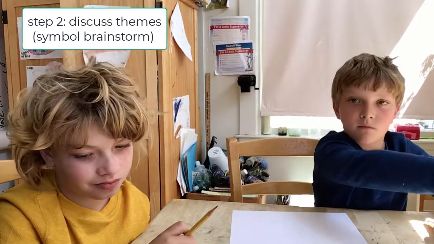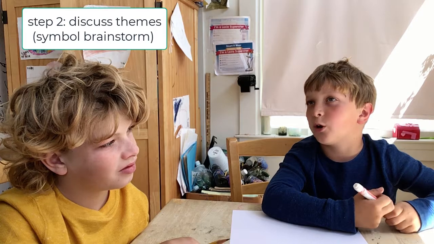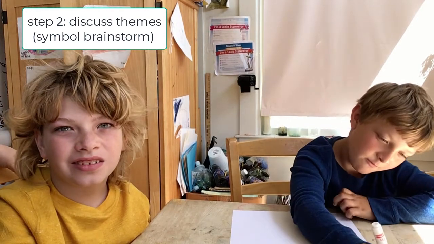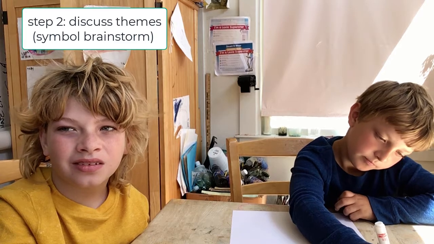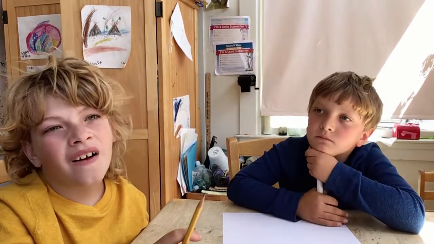Why do you associate red with anger? And sometimes the emojis that are angry are always red. The emojis, yeah, those are symbols too. Emojis are red. What else? Why else do we put red with anger?